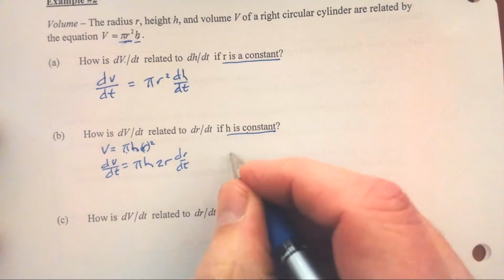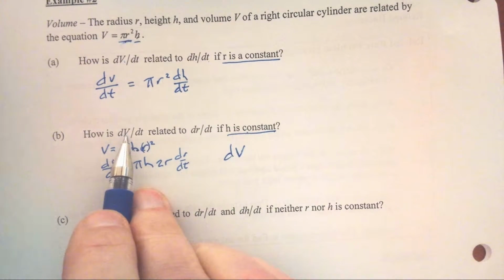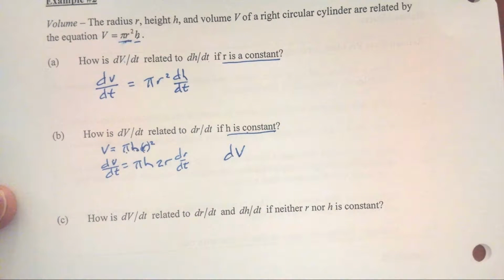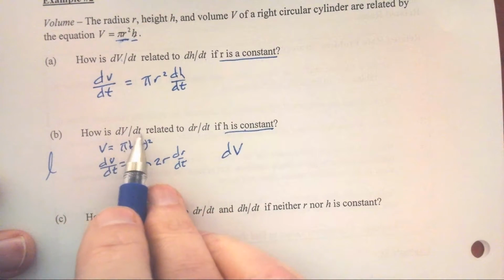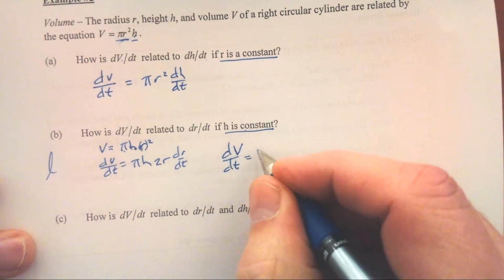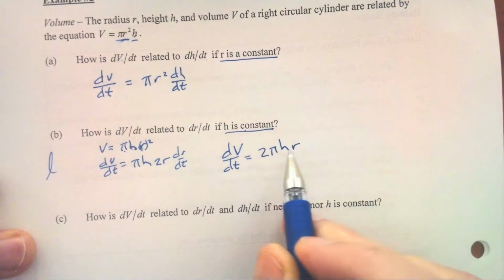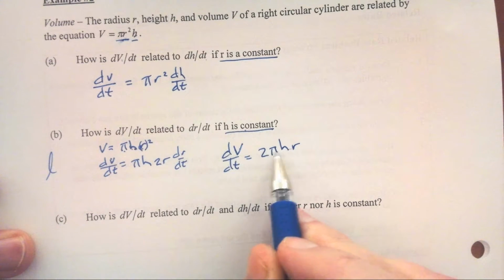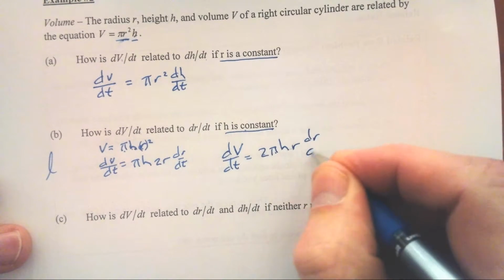So we end up with dV, and it's a capital V. Let's get used to annotating with, if it's capital, capital. If L is written as an L, we're going to write it the way that it's written there. We're not going to introduce our own letters. We're going to write it the way that it's spoken about. So dV/dt is, I guess I would go 2 pi h r. All of that could be in different orders, but I kind of like the pi and the 2 together, and then we still have a dr/dt.